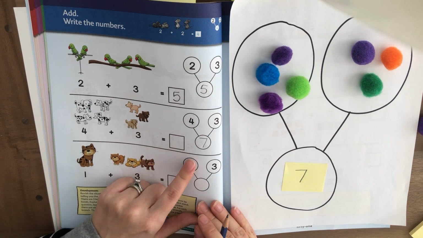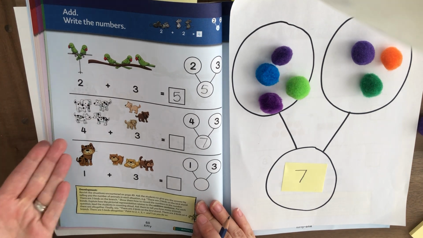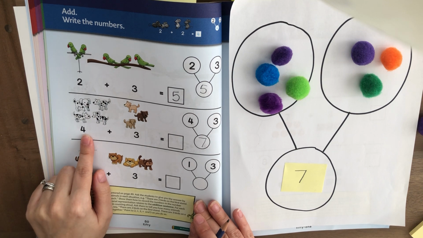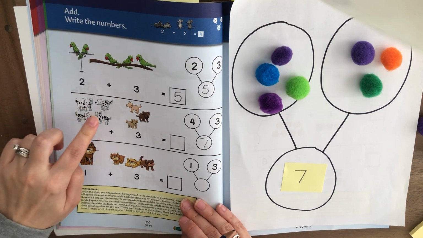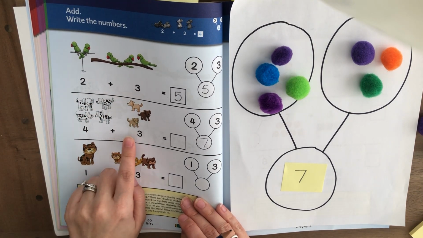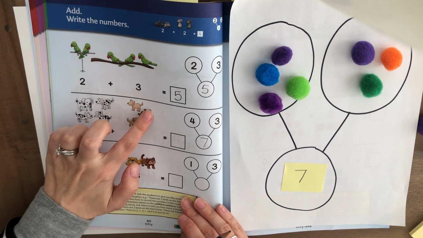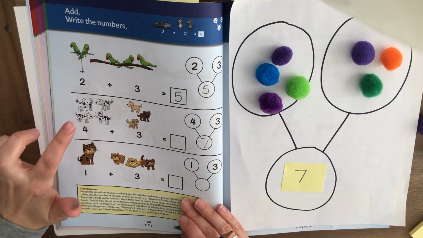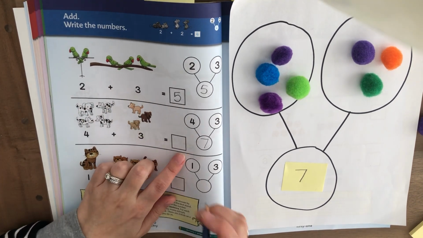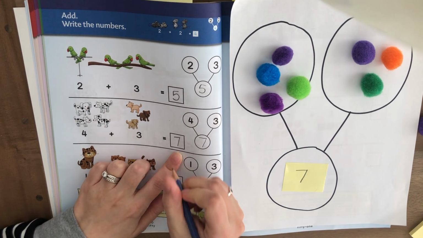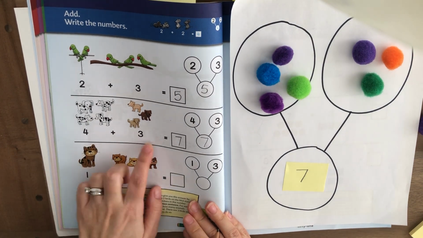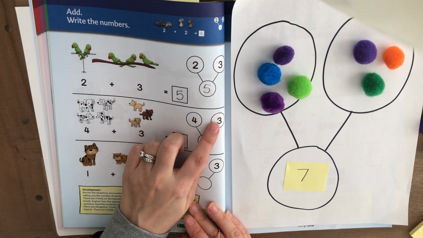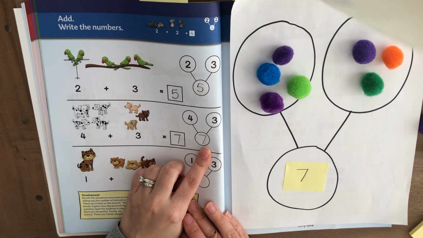And then I'm going to look at my puppies and do it again, because this is a different way to show our addition sentence. Let's look. 4 Dalmatian puppies, 1, 2, 3, 4, plus 3 puppies, 1, 2, 3, equals what? Let's count. 1, 2, 3, 4, 5, 6, 7. 7. 4 plus 3 equals 7. Or 4 and 3 equal 7.